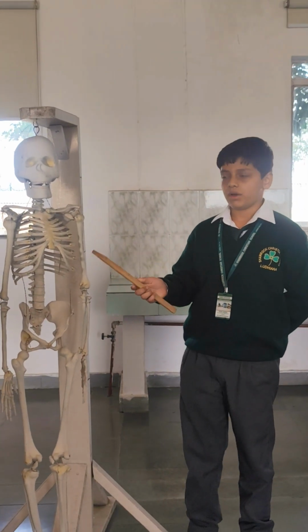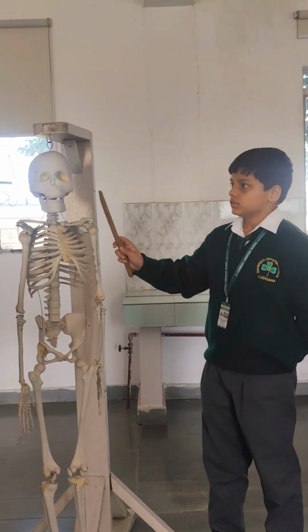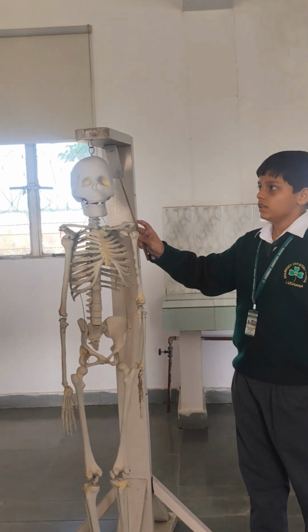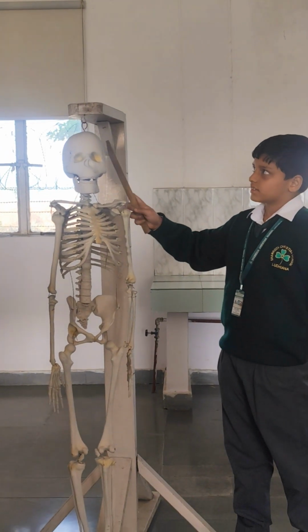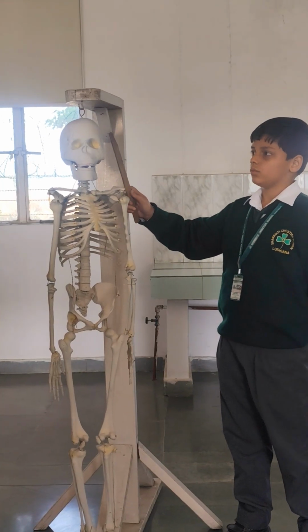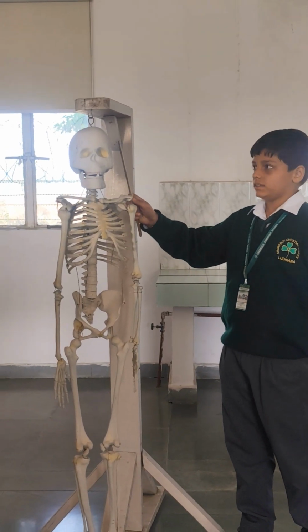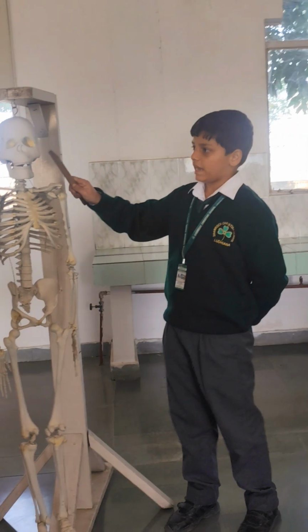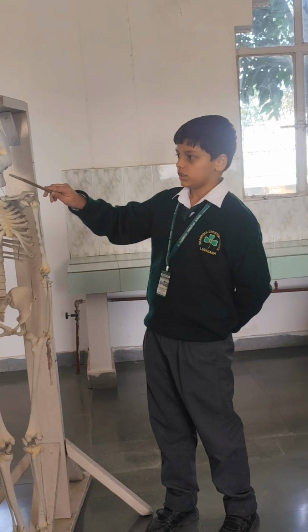Today we learn about the skeletal system. Skull has 22 bones. Cranium has 8 bones and facial has 14 bones.